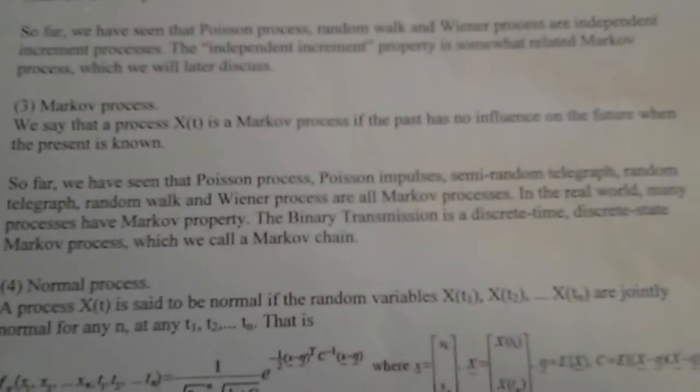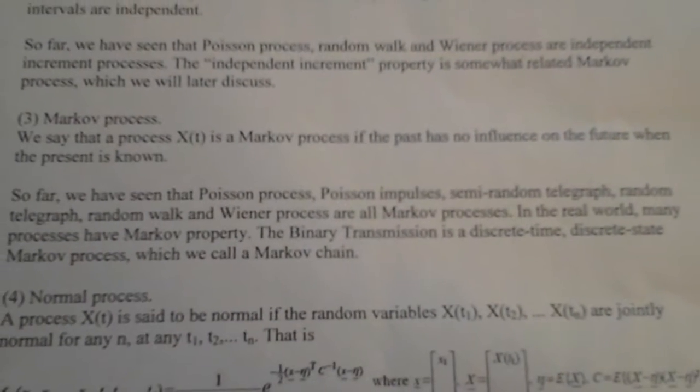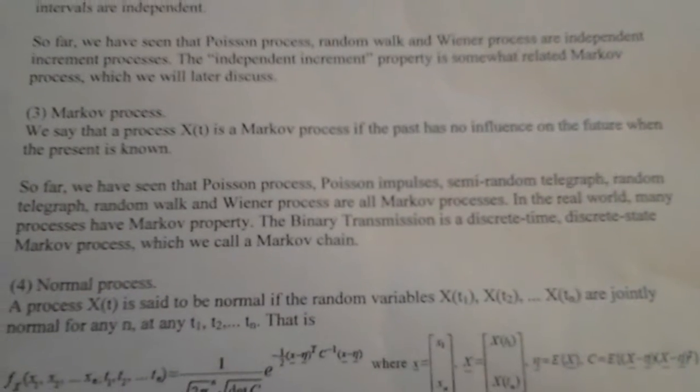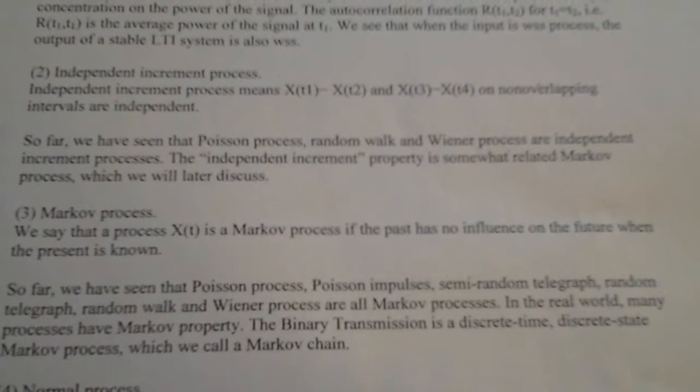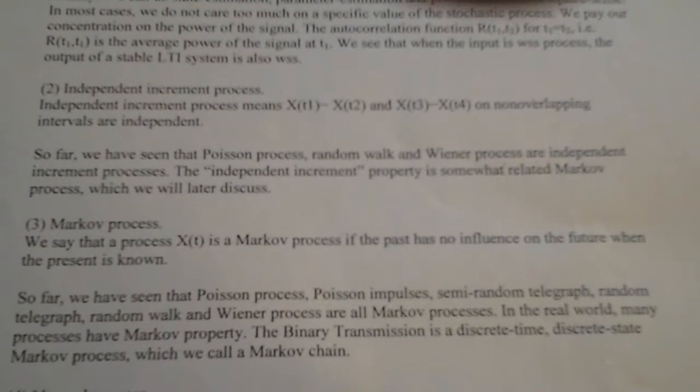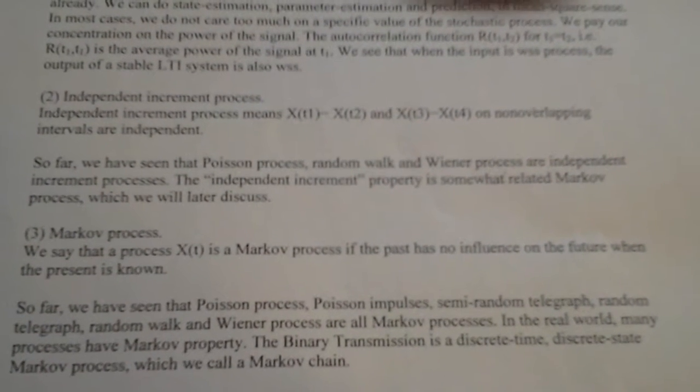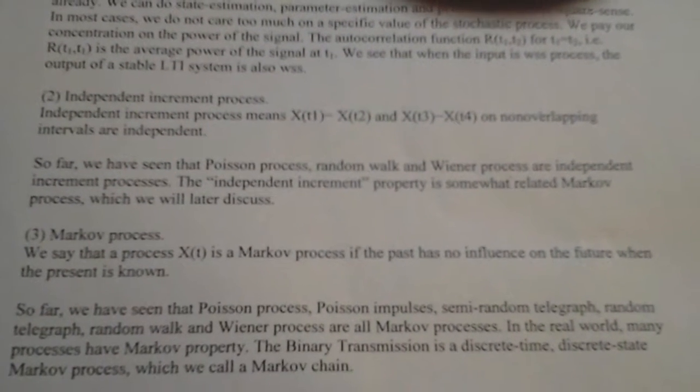Okay. All right, so basically for Markov process, we say a process is Markov if the past has no influence on the future when the present is known. So it's a process that's defined only by the present. It applies to various processes. We can call Poisson process, Poisson impulses, the semi-random and random telegraph, and the random walk. Everything we talked about in the previous problem of this homework can be considered a Markov process. A lot of things are Markov processes.